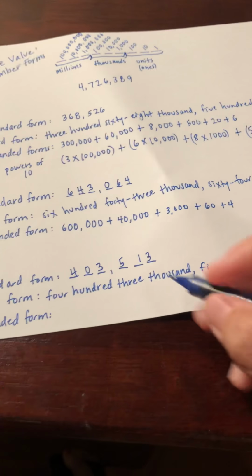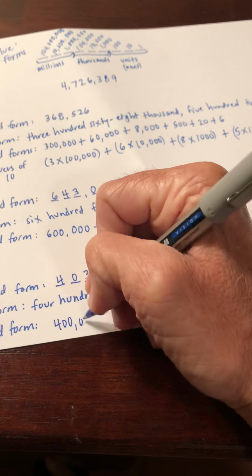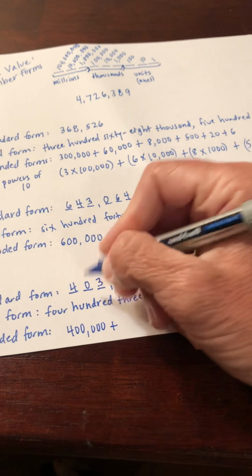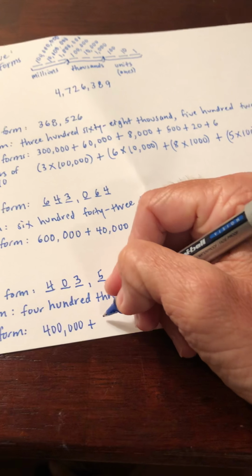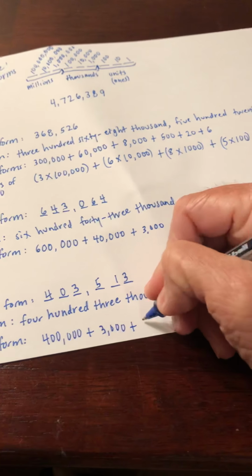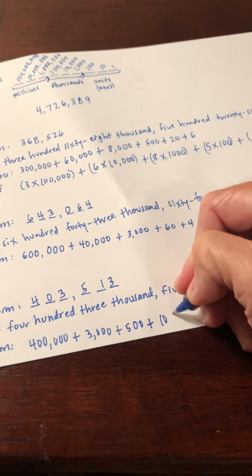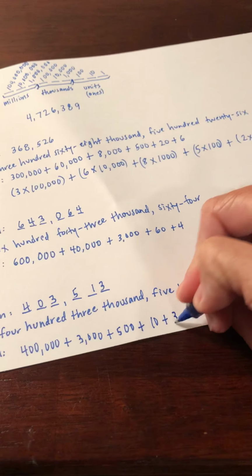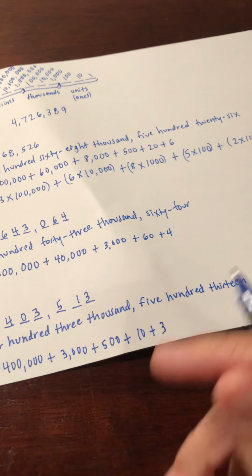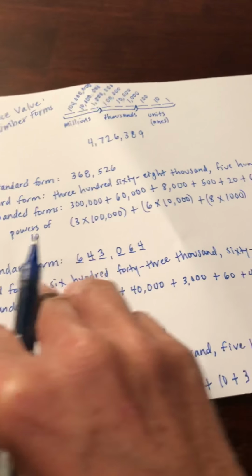Okay, and then we're going to write that in expanded form. So what is the value of that 4? That's 400,000. I have no 10,000, so I can skip that. I've got 3,000. The 5 means 500. 10 and 3. Okay, so those are our 3 different forms the students are going to be able to become very familiar with this week. Standard form, expanded form, and word form.